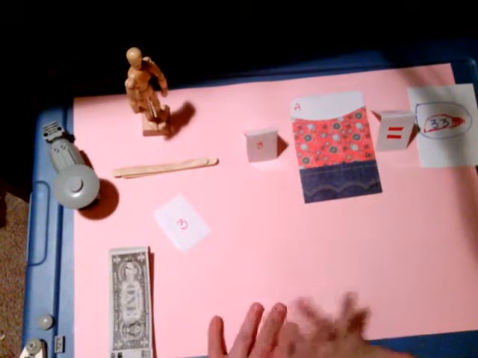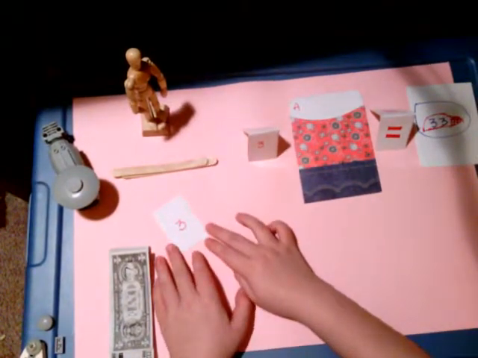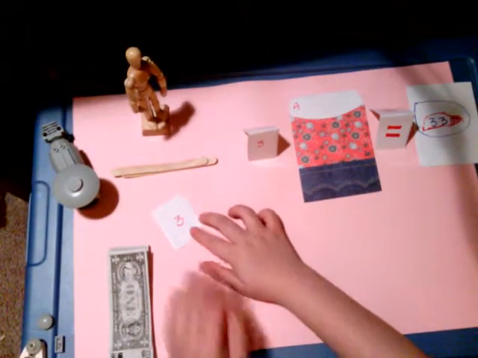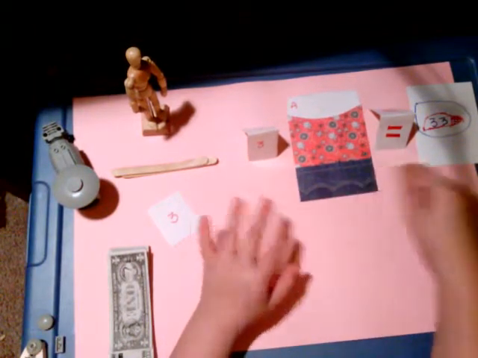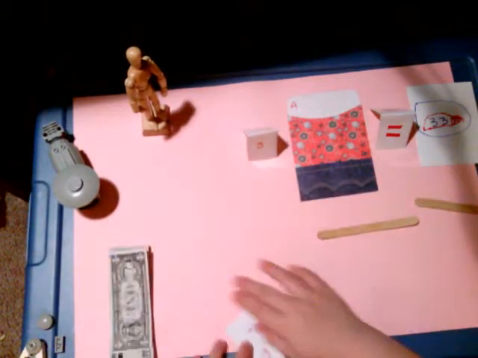Wait, so challenge. Okay, so 3a equals 33. So divide it.